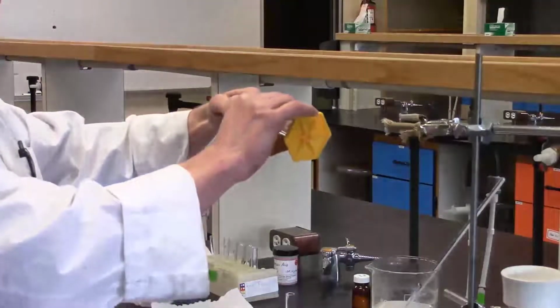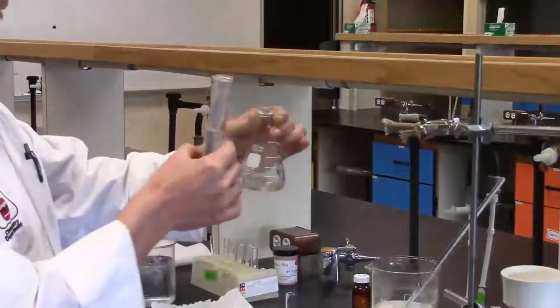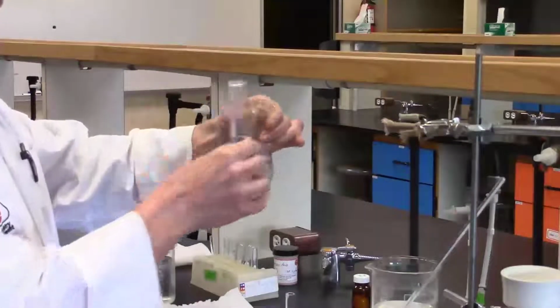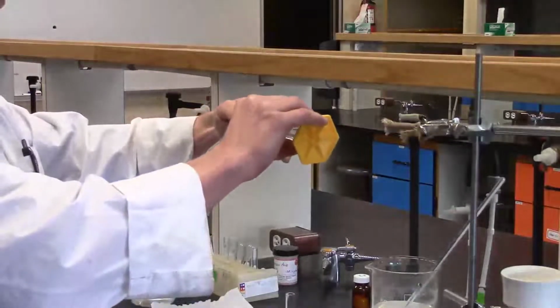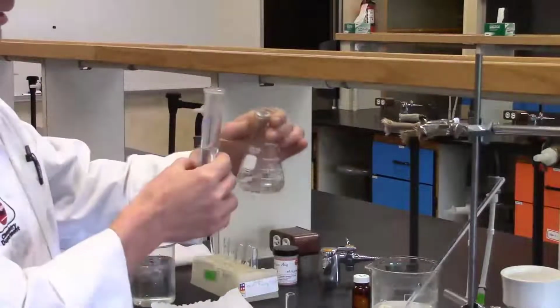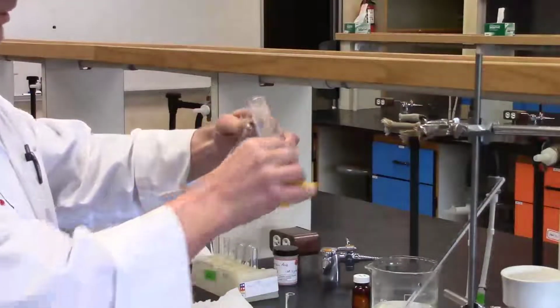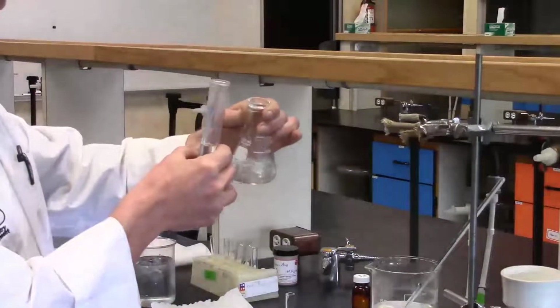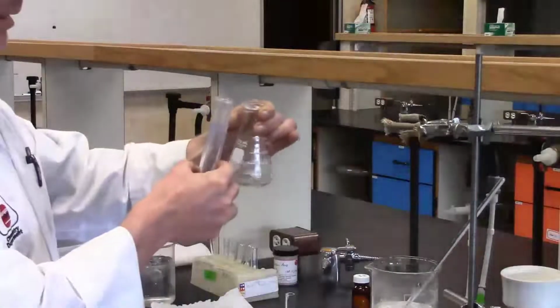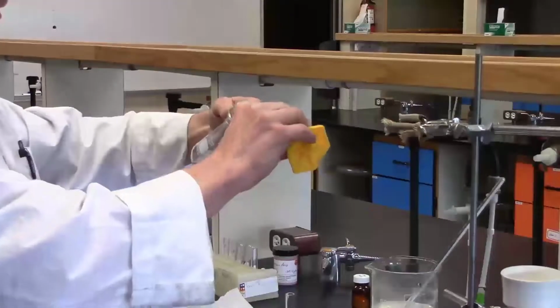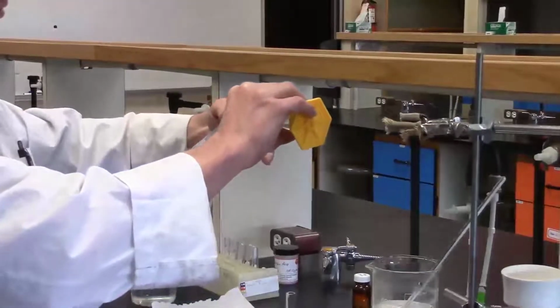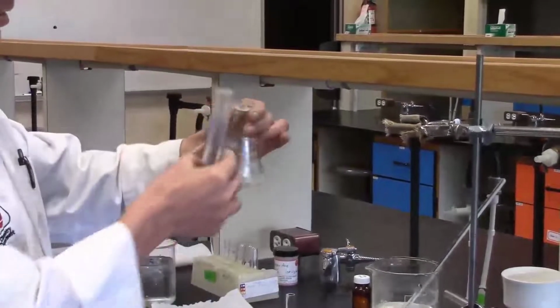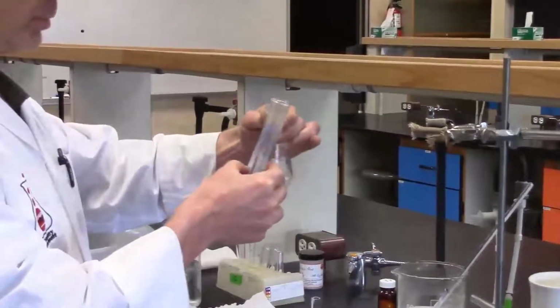Remember, the idea here is we want to terminate the reaction by using up the acetic anhydride, and also the fact that the aspirin is not very soluble in water, and so hopefully this will induce the crystallization of our aspirin. As you add the cold water, you'll see a little bit of cloud formation inside the flask, but as you swirl, usually the cloud will disappear.